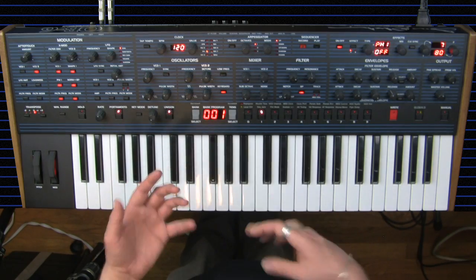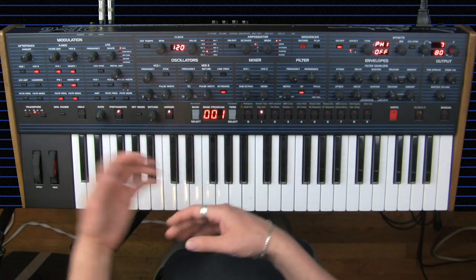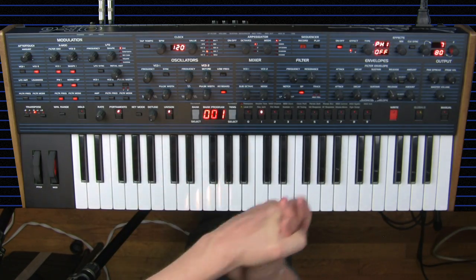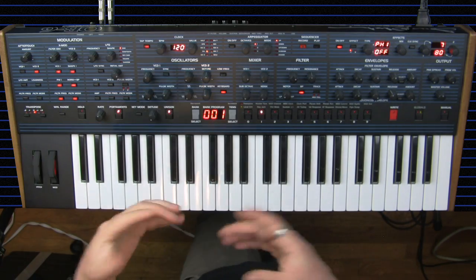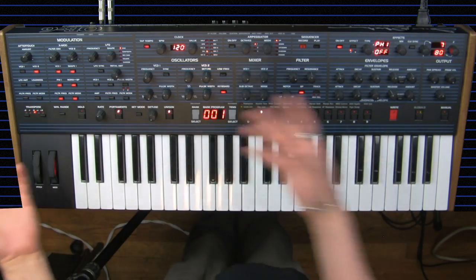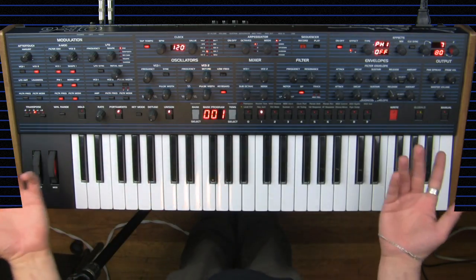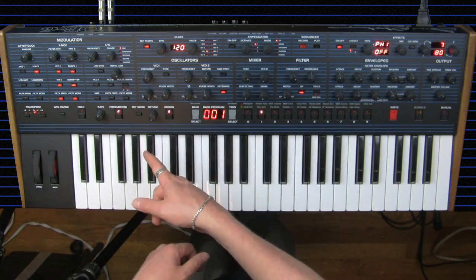I'm also using some other things like pan spread and some phasing, and of course the aftertouch. So I'm cheating a little bit, but I mean, seriously, wow, also mono mode.